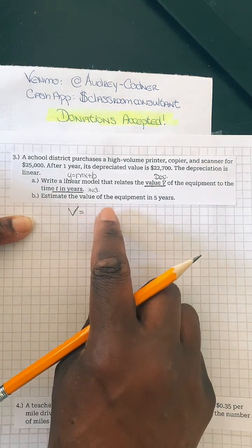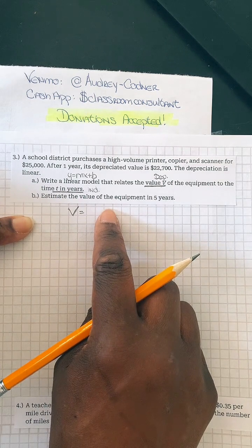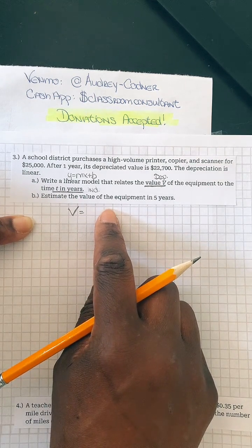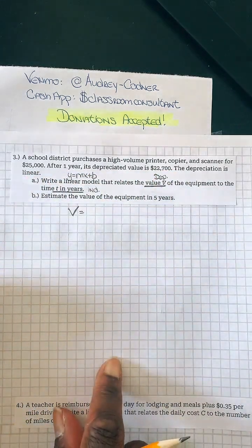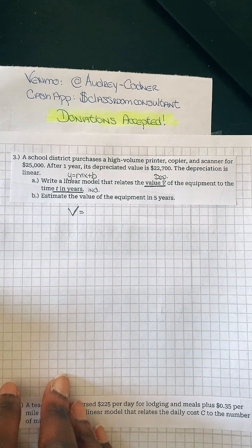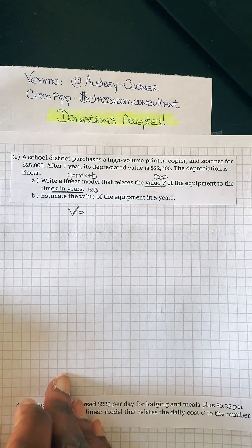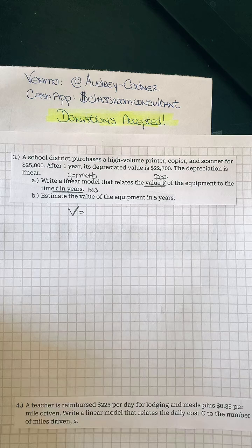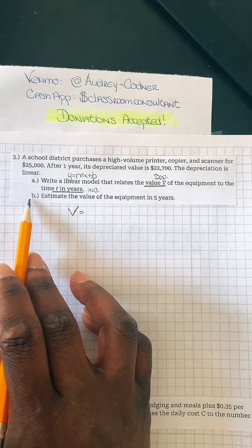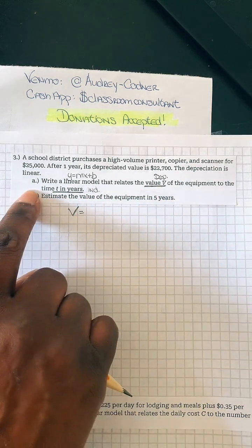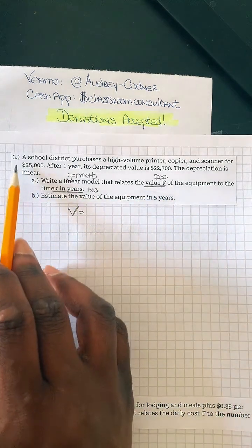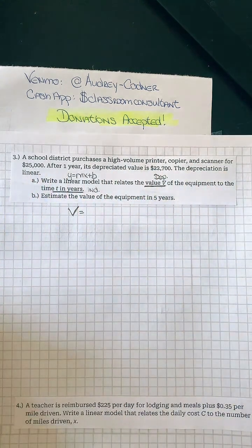Now, my slope. Did they give me my slope? What do you think my slope would be in that situation? Thank you for the likes. I appreciate it. Okay. Well, we haven't gotten to b yet, so it's not going to be b. It's not going to be the 5 years. We're not even looking at b right now. It's just all based off the paragraph that's here.